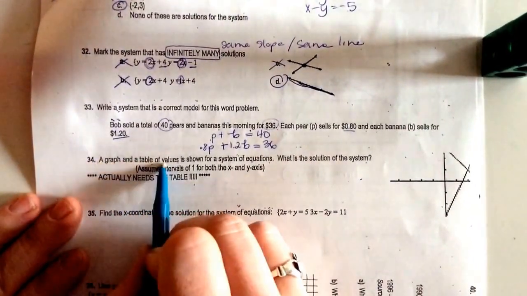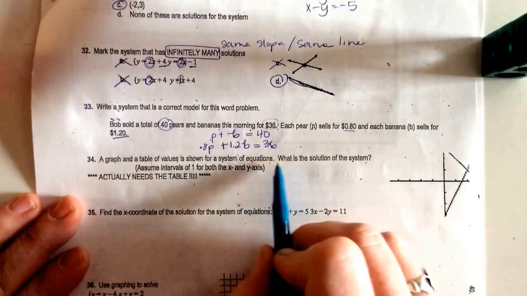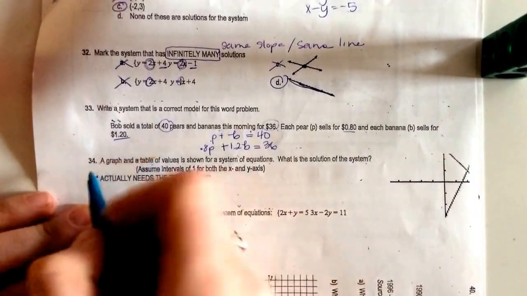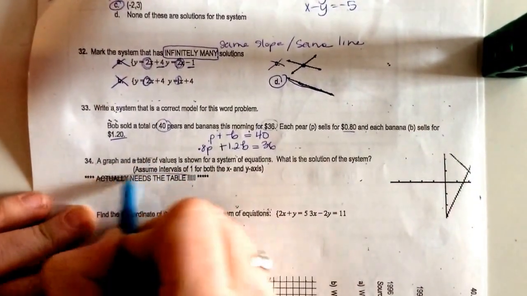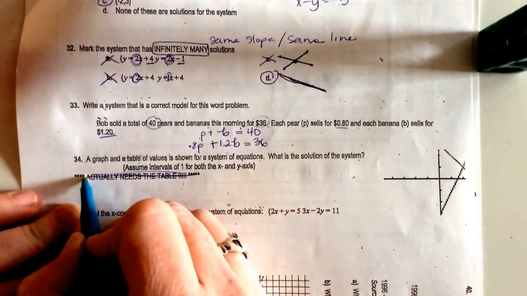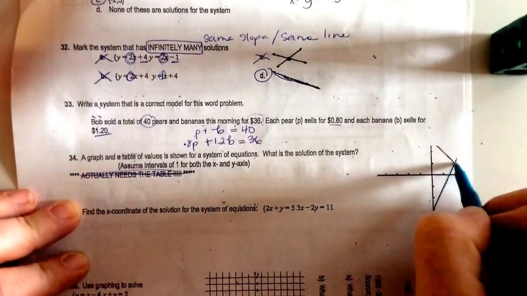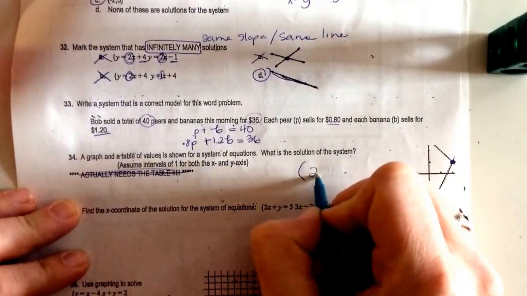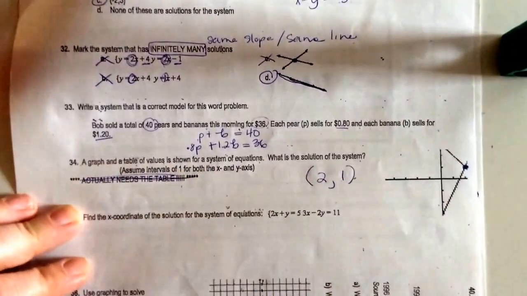34. A graph and a table of values are shown in the system of equations. What is the solution of the system? So there's not a table. It actually needs a table. That's the note to the teacher who made this. She forgot to put it in there. But if I look, here's my graph. The solution is where they intersect. So the solution is 2, 1.